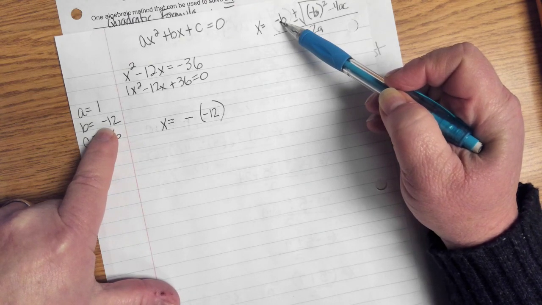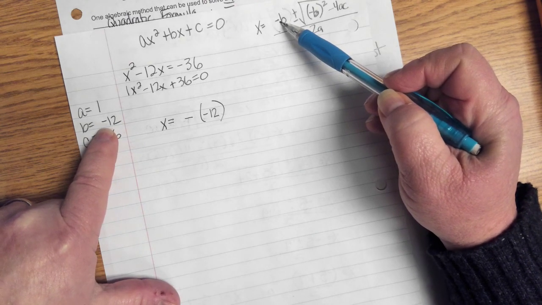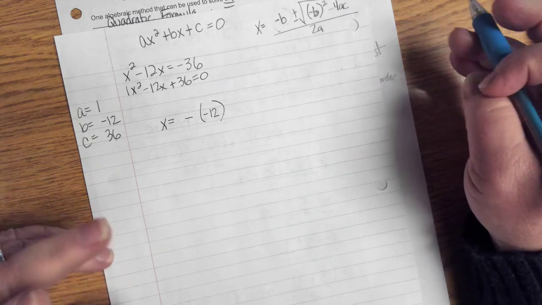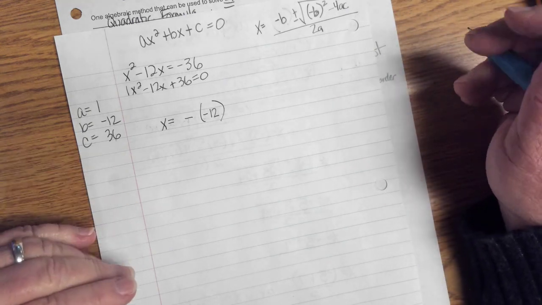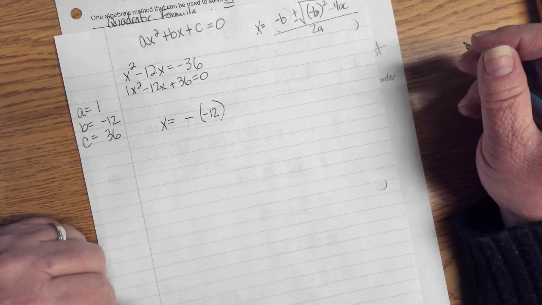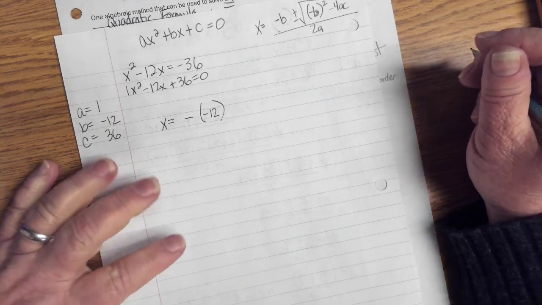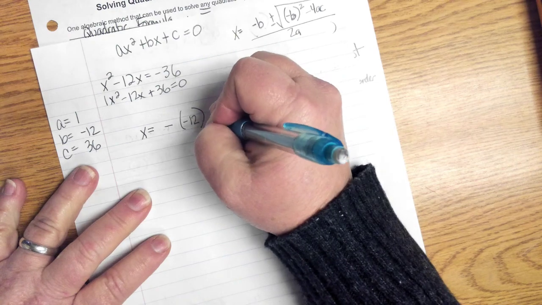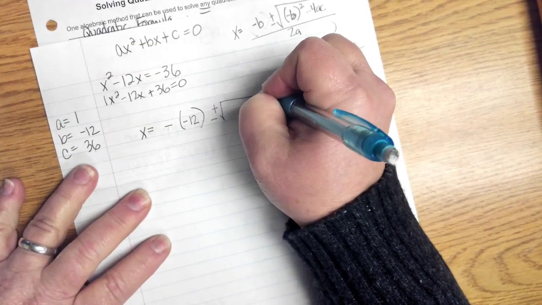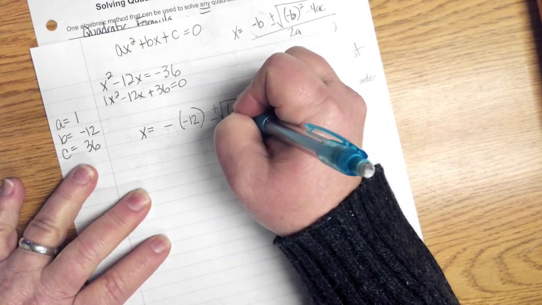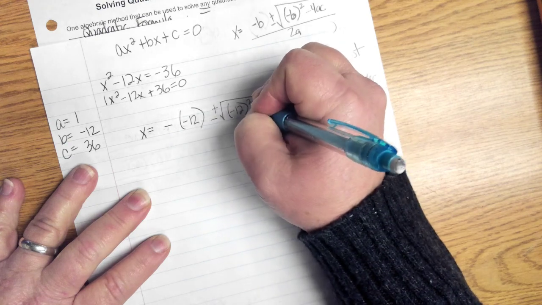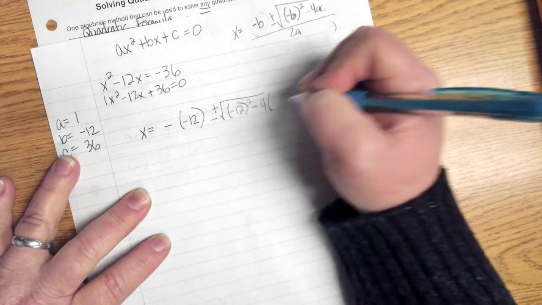So now you have a double negative, don't you? We're going to write it out the long way first time, because when you try and skip too many steps, we mess up, don't we? When we think we know it. Square root of negative 12 squared minus 4 times what?